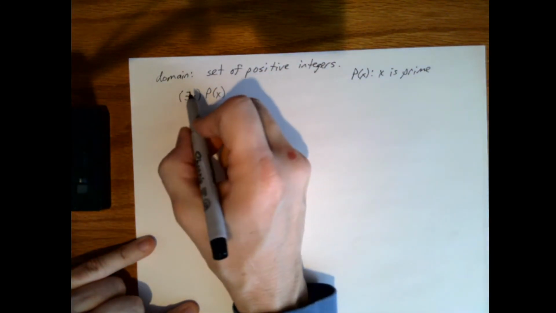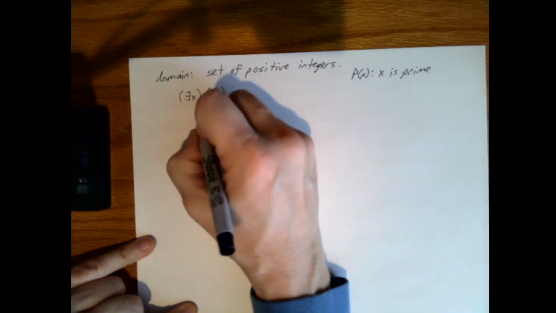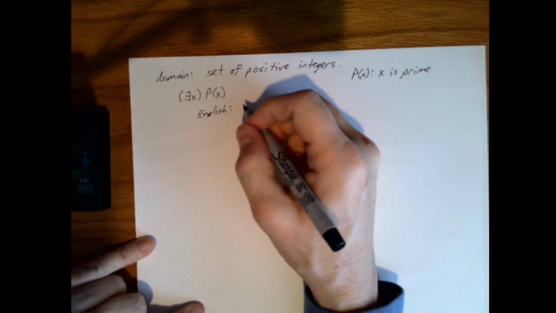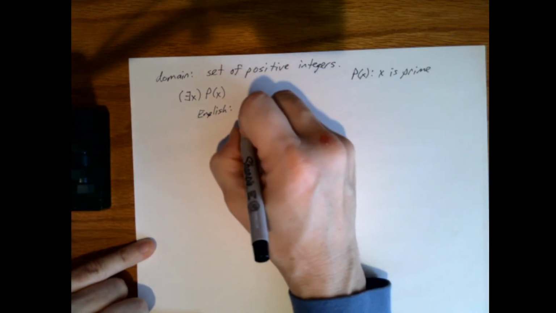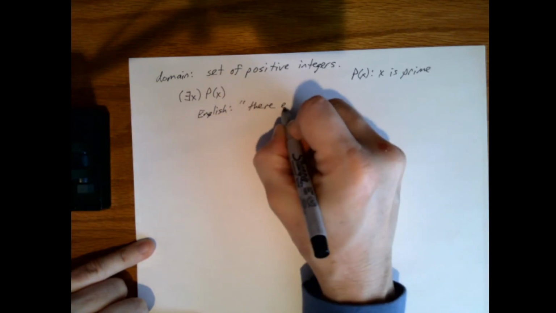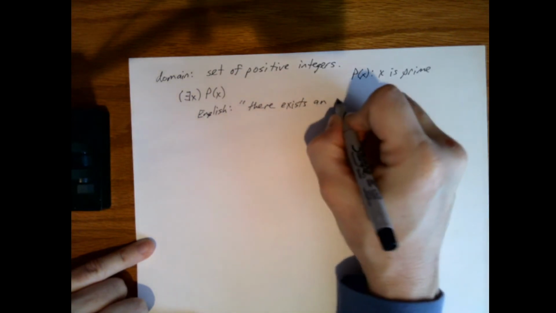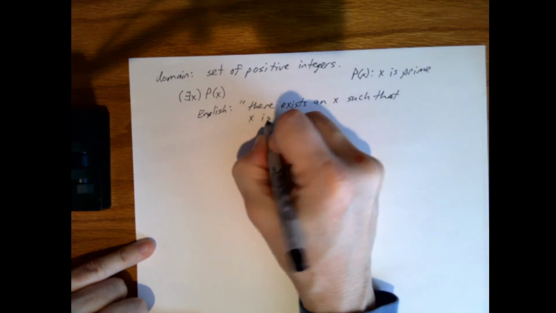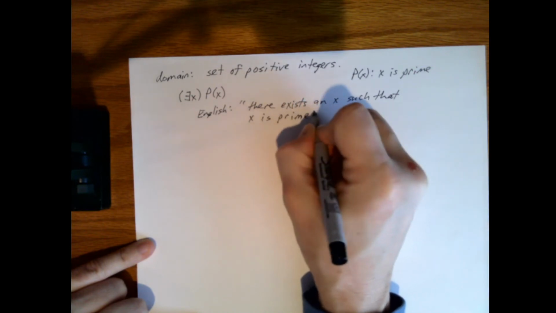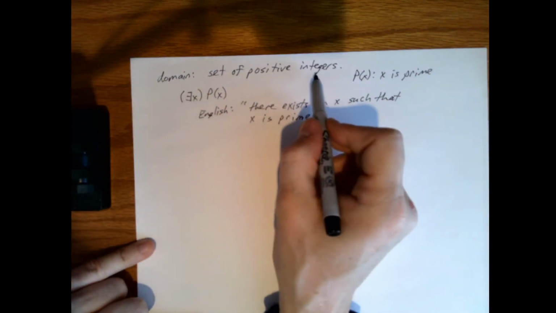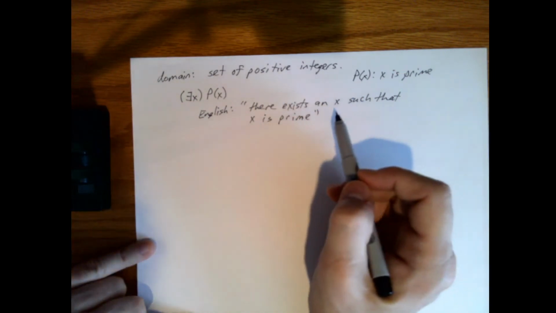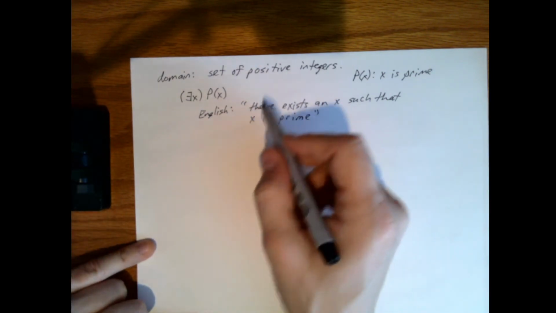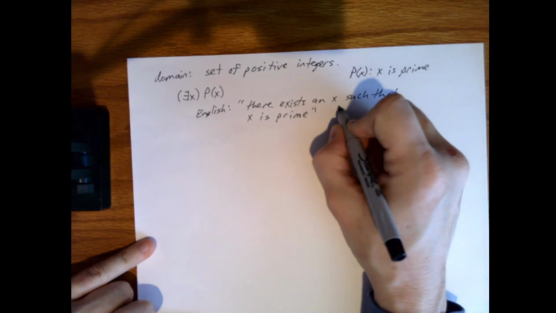And so this statement right here in English says that there exists an x such that x is prime. Since our domain here is a set of positive integers, is that true or false? Well, certainly it's true, because all the primes come from positive integers. So there's at least one there that's a positive integer. So this would be true.